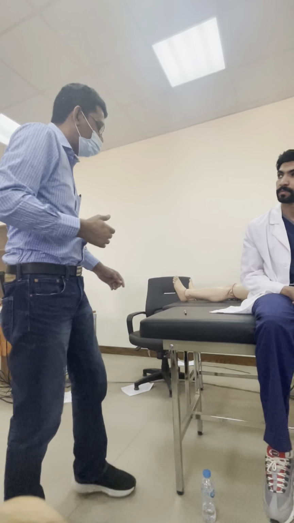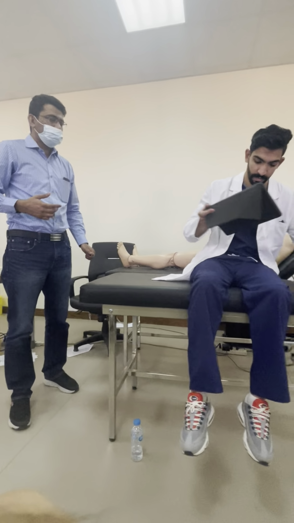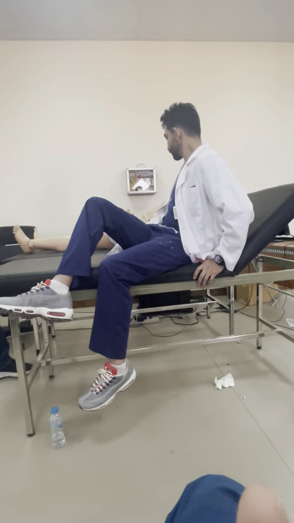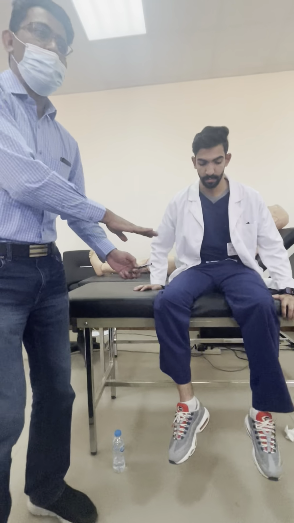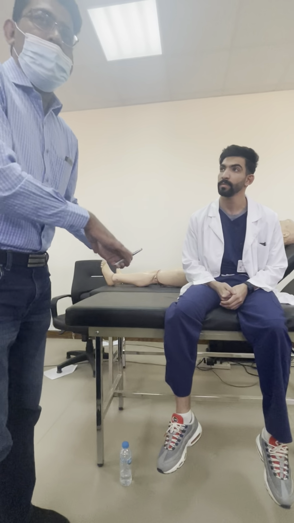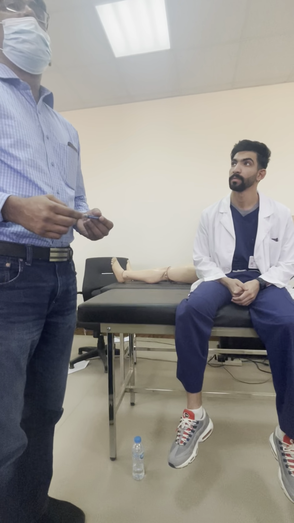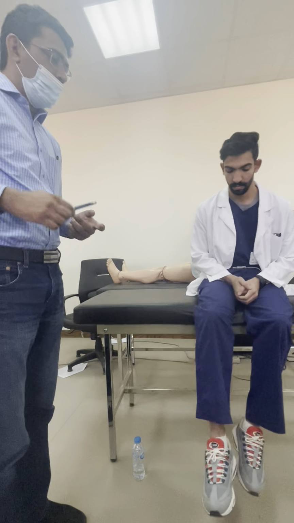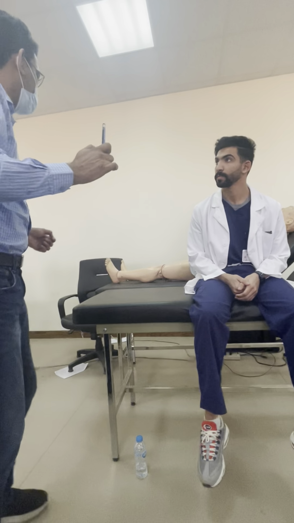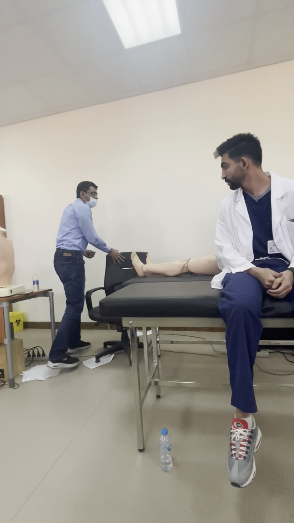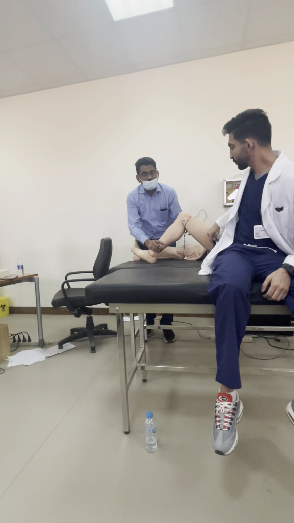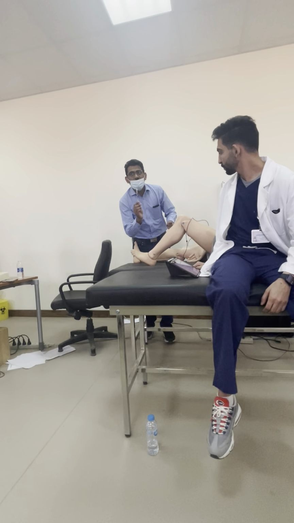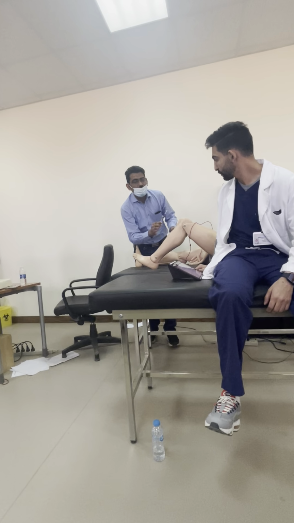Now, one more thing which you can do in the same position in the lower limb is to check the knee reflex, knee jerk. I have shown you previously when we were doing the motor examination how to check the knee reflex. I flex it like this and I tap the hammer from below.